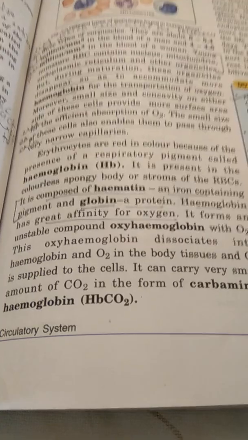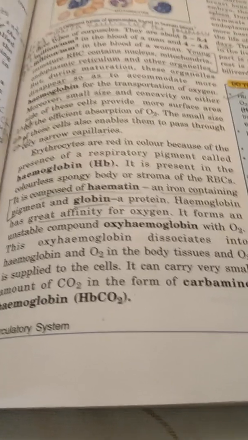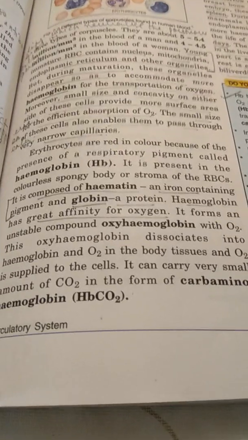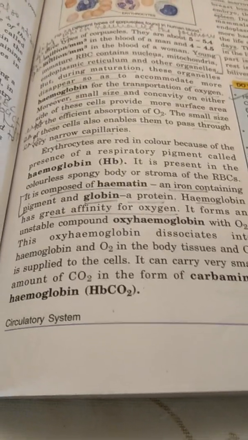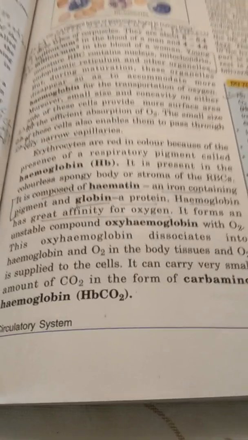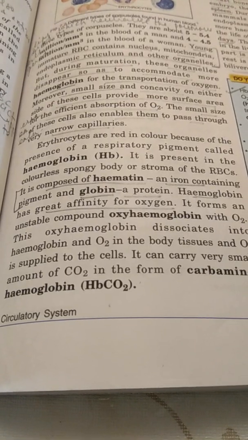Hemoglobin actually is a compound which is composed of hematin, an iron containing pigment, and globin, a protein. So it is a combination of iron and protein. Hemoglobin has a great affinity, a strong attraction, for oxygen.